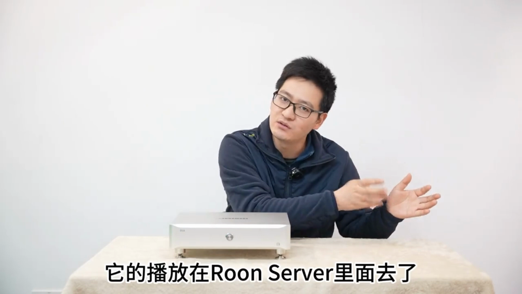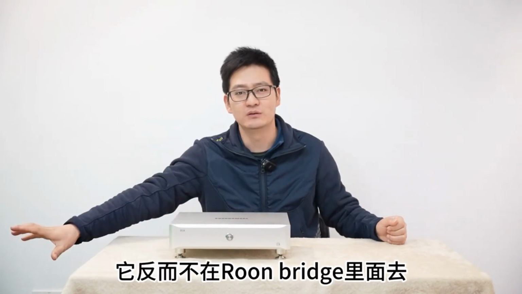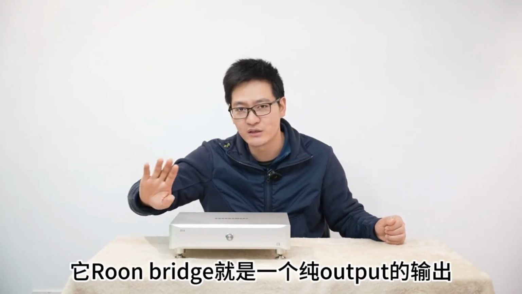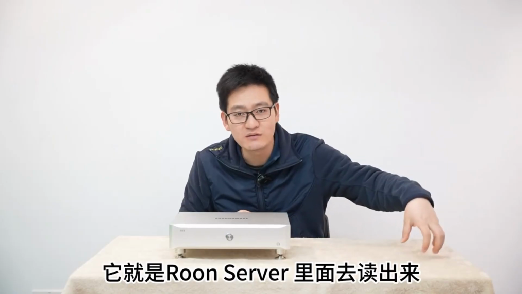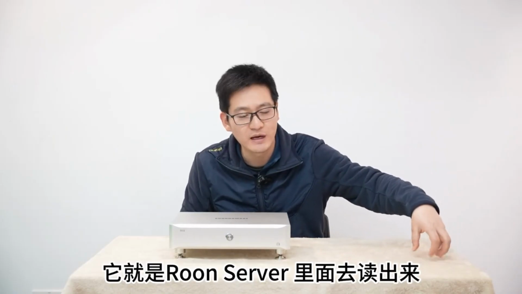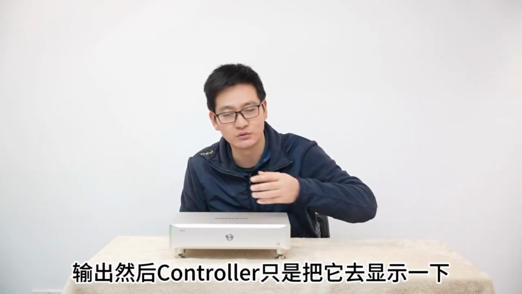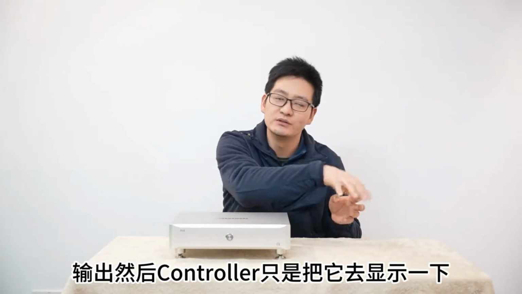Roon works differently. Surprisingly, on a Windows Roon Core, the playback engine processing, etc., resides within the Roon server itself. The Roon Bridge is then just a pure output device. The Roon controller app is just a remote control, not handling the data stream. The Roon server reads the file, performs upsampling, processing, and plays the audio, sending the stream to the Roon Bridge for output. The controller only displays status and sends control commands.